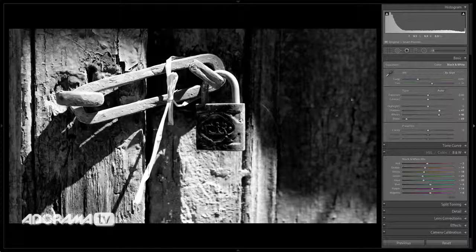The next thing I want to do is play with the highlights here. Now those highlights, what I want to do is I want to take them and I want to go the opposite way. So I want to take the highlights from the highlight area and shift them down into the mid-tone area. So I'm going to go left and shift those down, down, down, down.